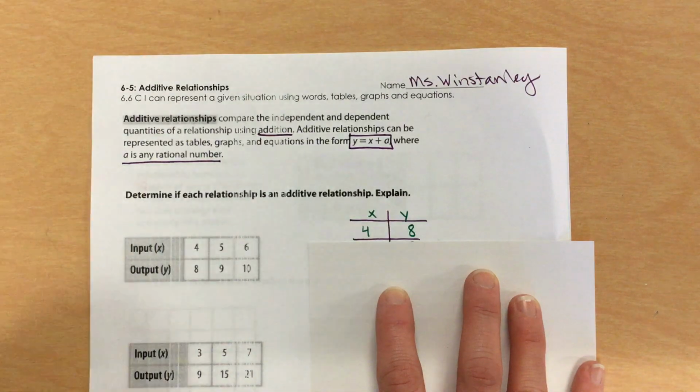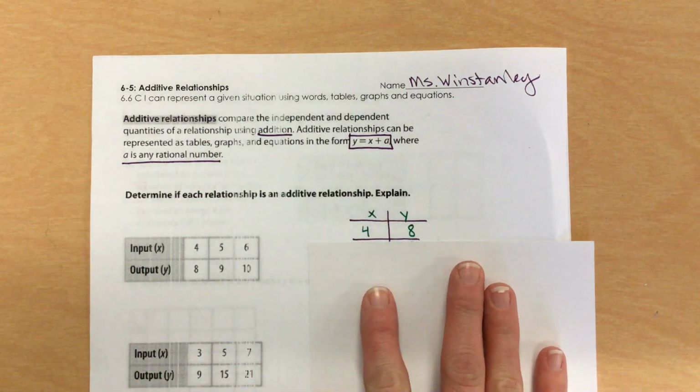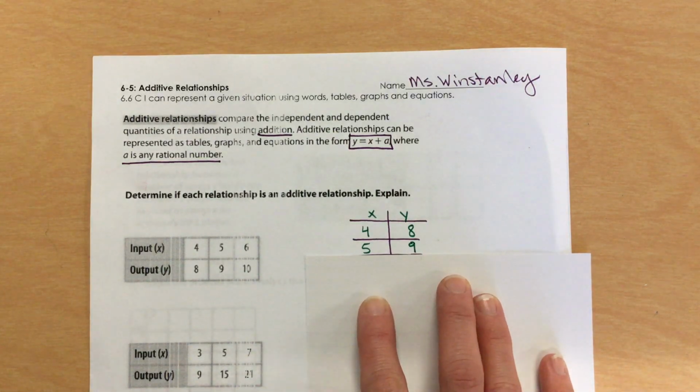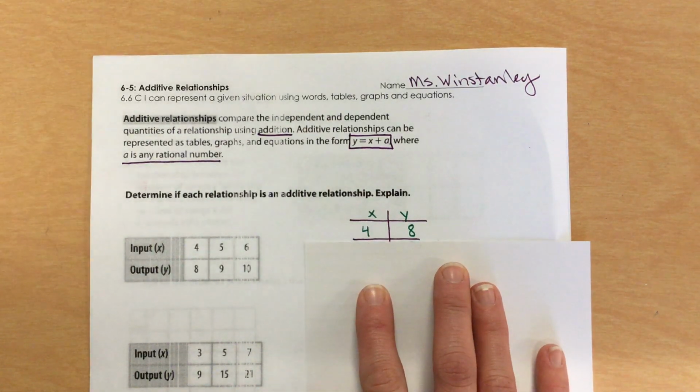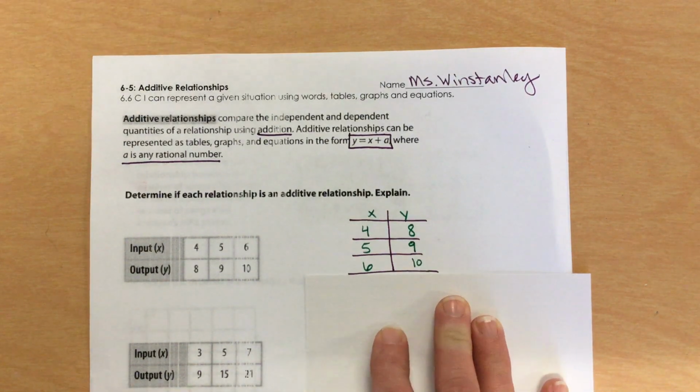Well, I know 4 times 2 gives me 8, but if we're going to multiply by 2, that means that we have to multiply everything by 2 because it has to be a pattern. Well, 5 times 2 gives me 10, so that means that we're not able to use times 2. Okay, well, how else can we go from 4 to 8? Well, 4 plus 4 does give us 8. Okay, well, so that would mean 5 plus 4 does give us 9. 6 plus 4 does give us 10.